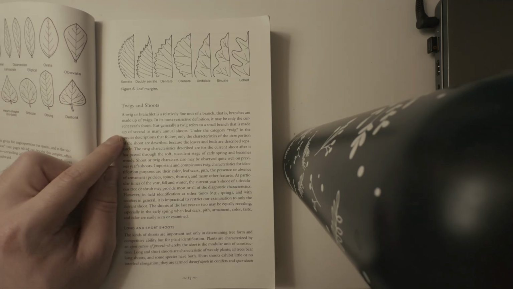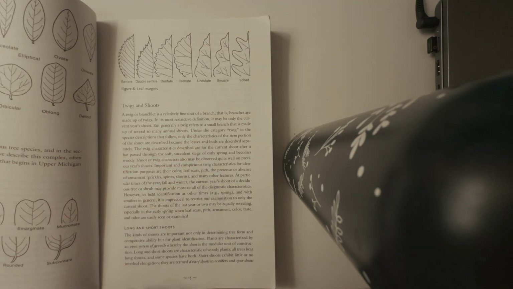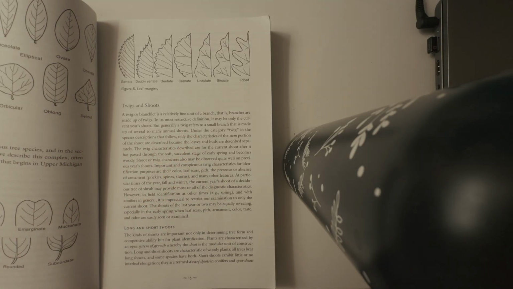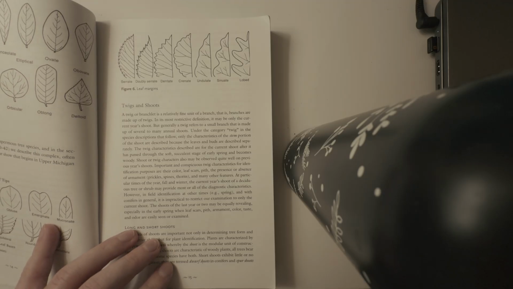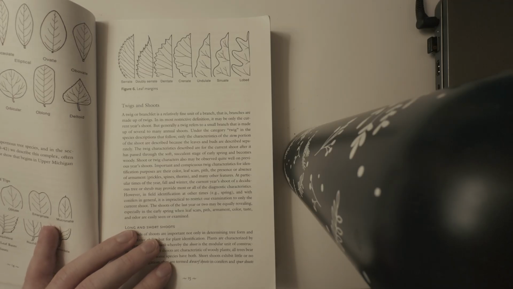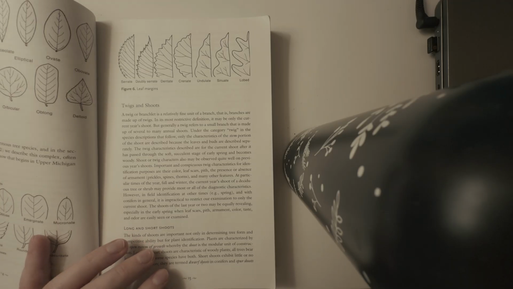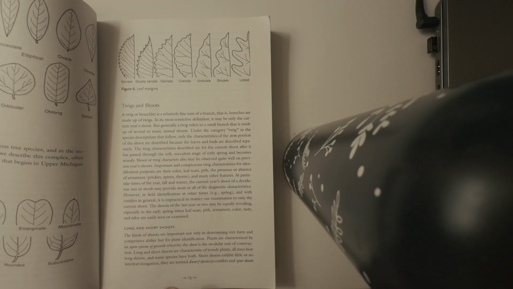So typically, when we're talking about twigs, we're referring to a fine unit of branch. That is, branches that are made up of twigs. In its most restrictive definition, it may be only the current year's shoots. But generally, twigs refer to a small branch that is made up of several to many annual shoots. So essentially, this is where the new growth of leaves will be attached to on a tree.